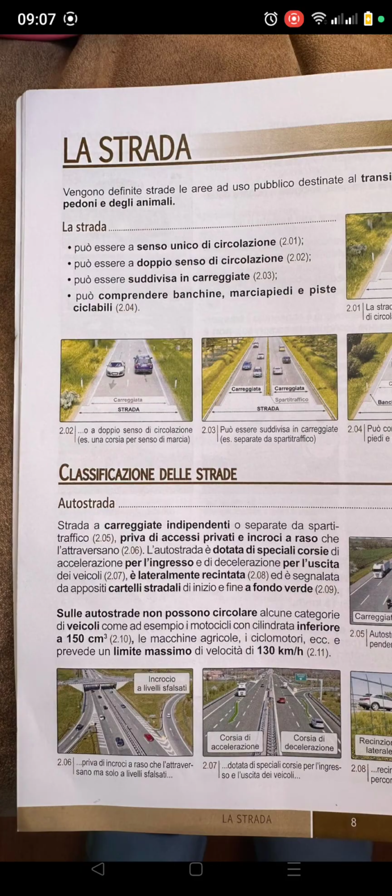So let's go further, and try to get the picture of what they are trying to say. All separated by spartitraffico. If we remember very well, in the last lesson I did on strada, the first lesson, the spartitraffico is the green thing in the middle of the road that they use to divide the road into two carriageways. So this is what they are referring to now. The carriageways can be divided by spartitraffico. This is what they are trying to say.